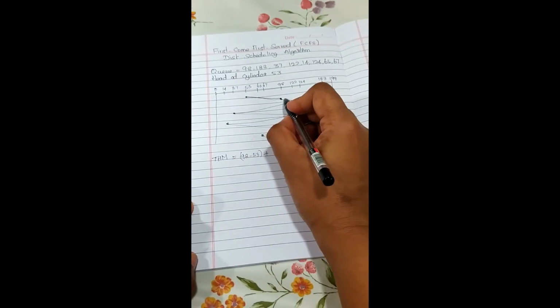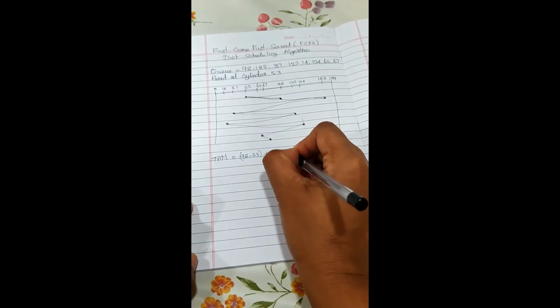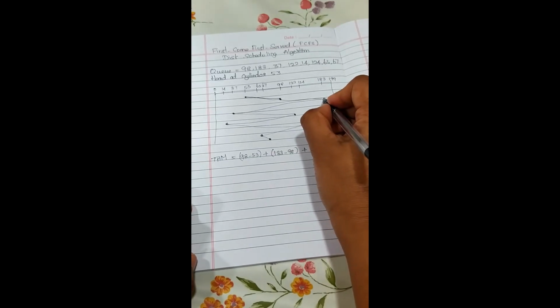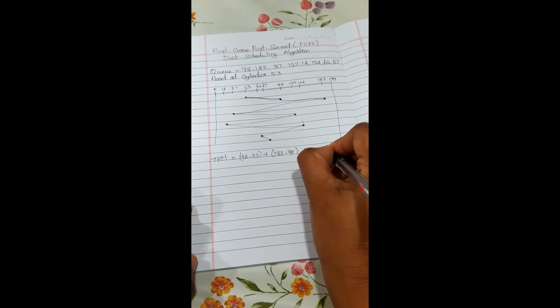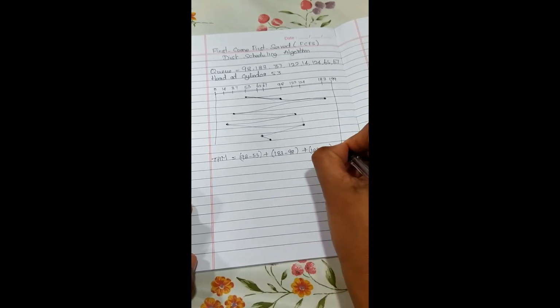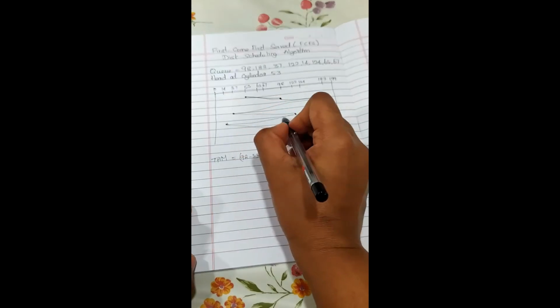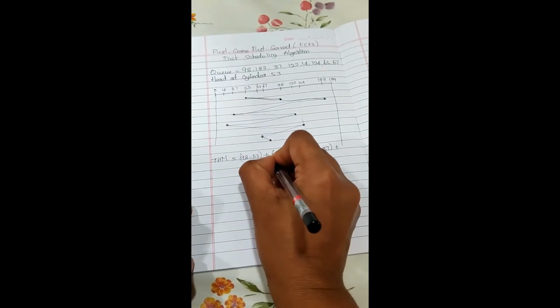Plus, from 98 it goes to 183, so from 183 we subtract 98. Plus, from 183 it goes to 37. 183 to 37, so big minus small. Plus from 37 to 122, so 122 minus 37.